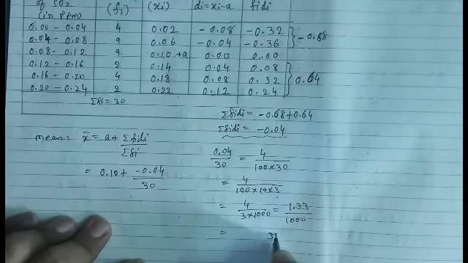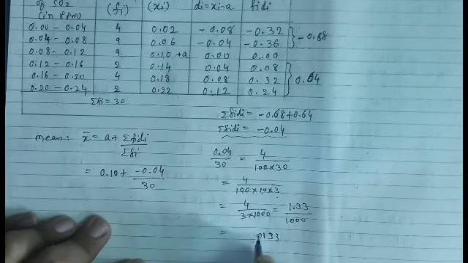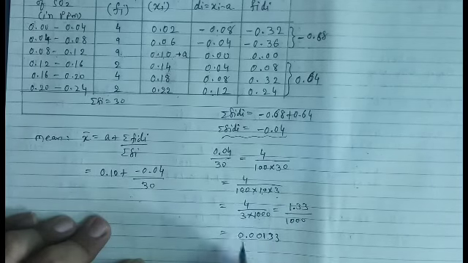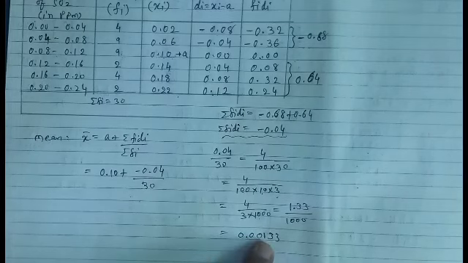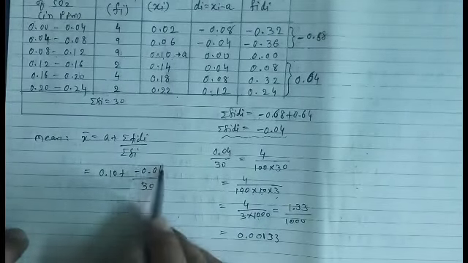So 3 will remain as it is. Then as there are 3 zeros here in the denominator, this decimal point will be shifted by 3 steps, 1, 2 and 3. So you get 0.00133. Now this is the decimal conversion of this division.